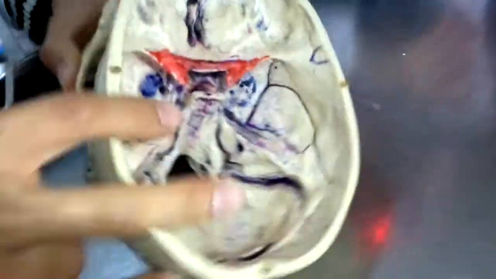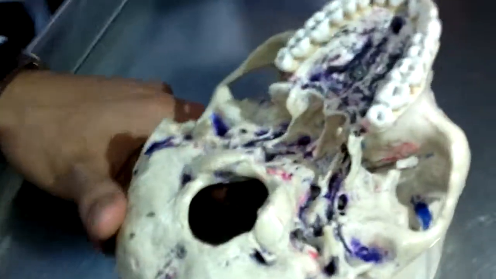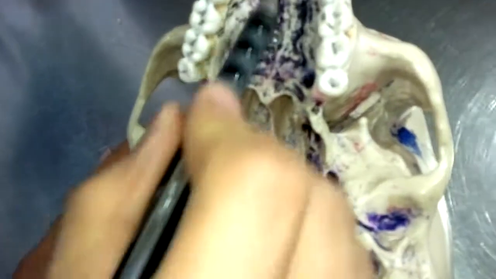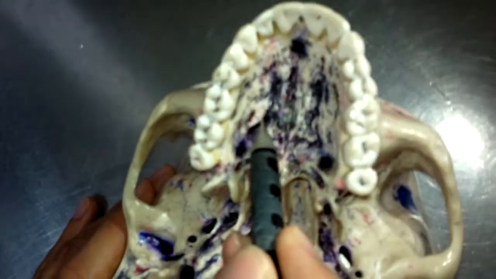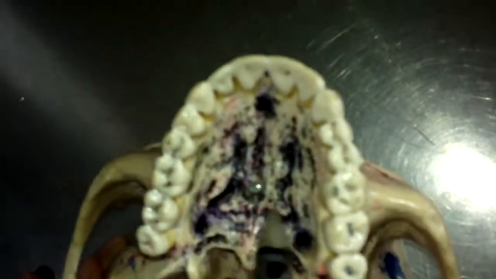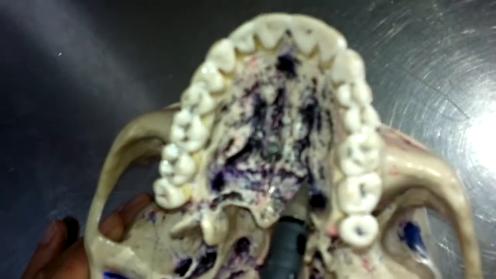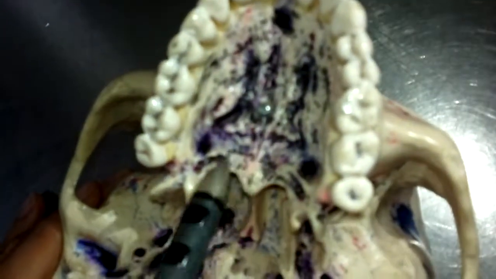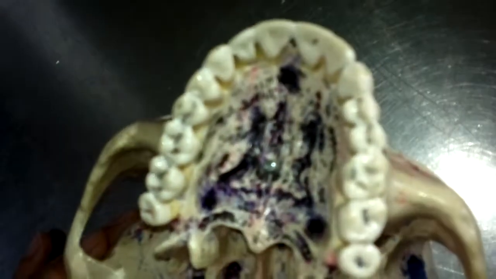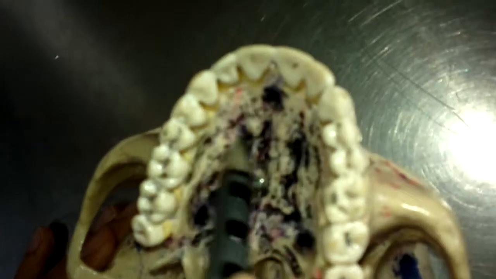Okay, so this is about these views. Then we have the inferior view of the skull. When the mandible is discarded, the anterior most part of this view is the hard palate. This is all known as the hard palate. In the hard palate we can see the palatine process of the maxilla, and the horizontal plate of the palatine bone. Anteriorly, this area is known as the incisive fossa.